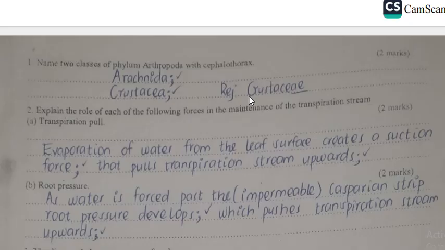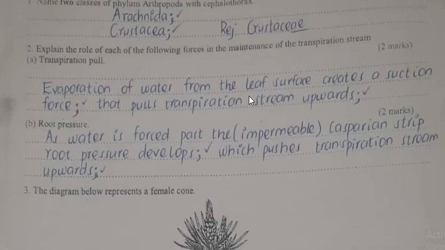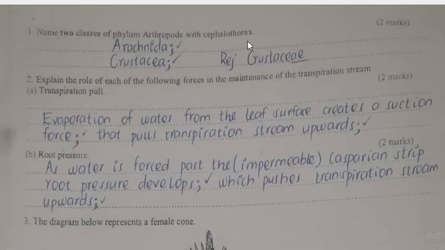Question 1. Name two classes of a phylum Arthropoda with a cephalothorax. In this case, we need to know what is a cephalothorax. A cephalothorax is a case in which a head and the thorax have fused together, and it happens in some members of classes under Arthropoda, and they form what we call the cephalothorax. So they have two parts, cephalothorax and the abdomen.